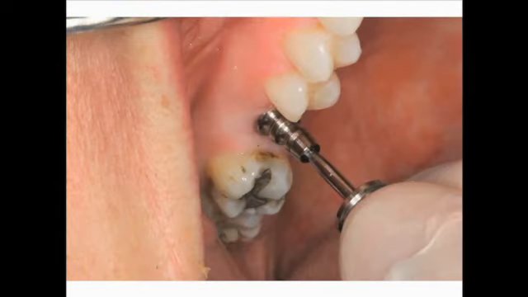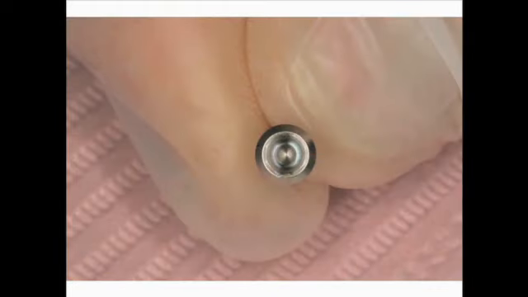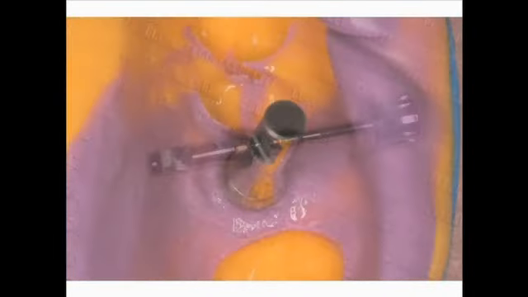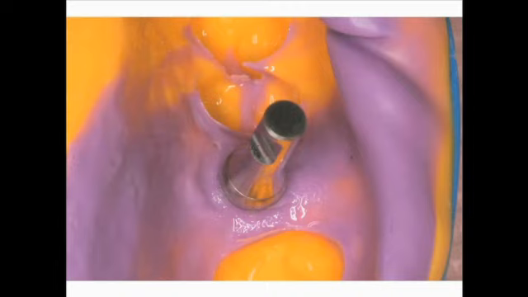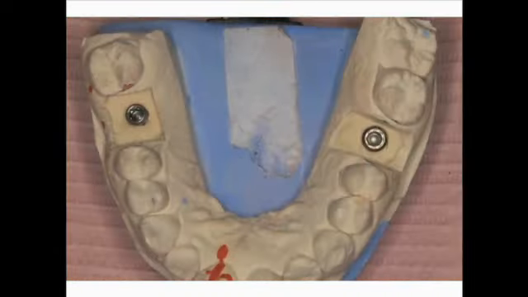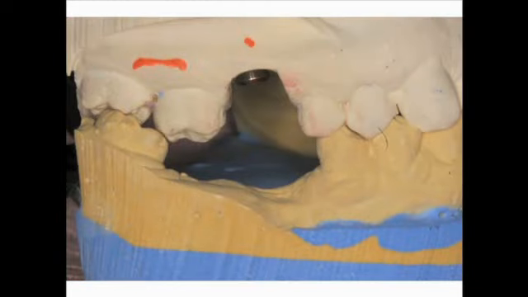The impression coping is removed and placed into a laboratory analog which simulates the implant design. And here we have an analog, and the impression coping is simply hand tightened into position. The impression coping and analog is carefully placed into the implant impression. Now you could allow the laboratory to do this under magnification if you prefer. The healing abutment is replaced in the mouth while the dental laboratory is fabricating a master cast using the implant analog to fabricate the proper abutment and crown.